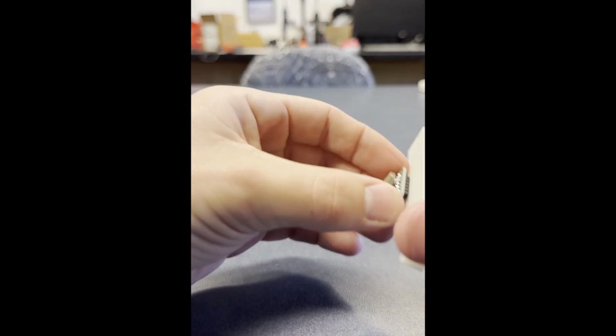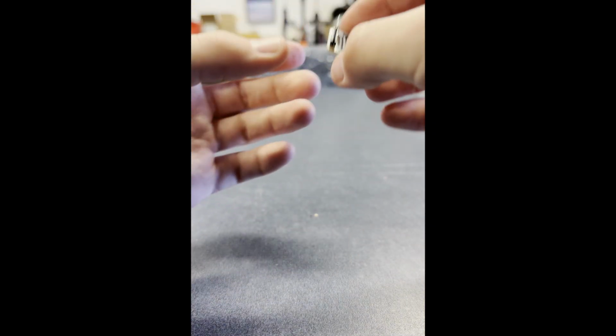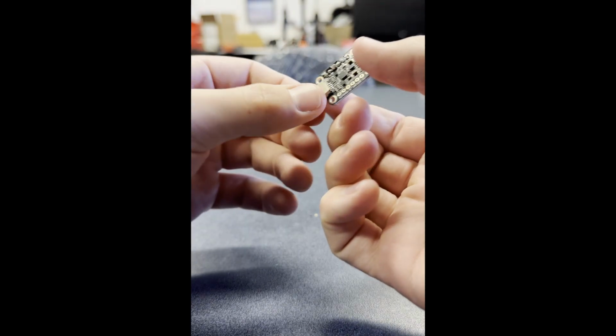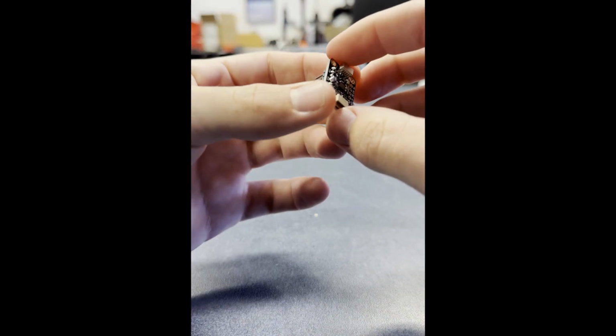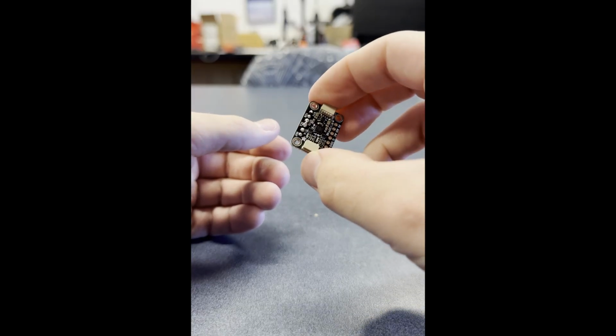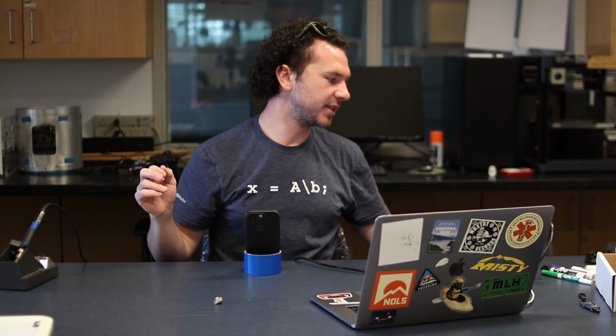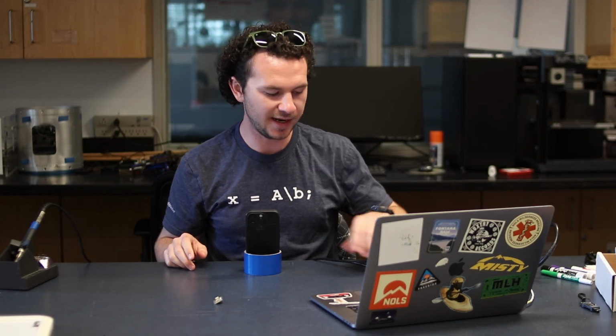All right, let's give that a moment to cool. Take it out and inspect my joints. I got a little more solder than I wanted on a few of them, but generally I think they look good. I'm going to set my soldering tools to the side for now, turn off my iron and let that cool down.